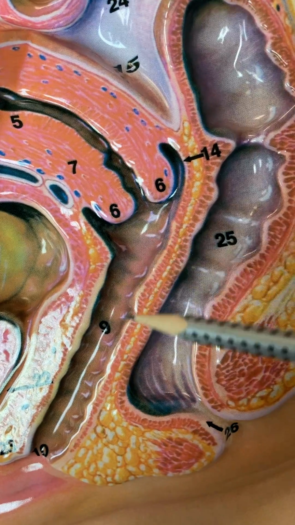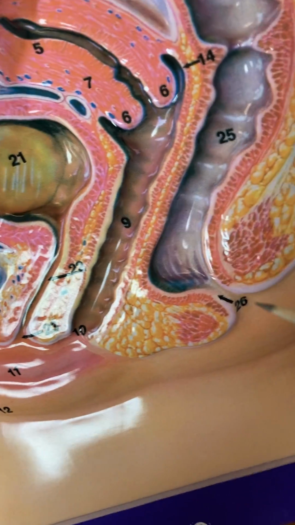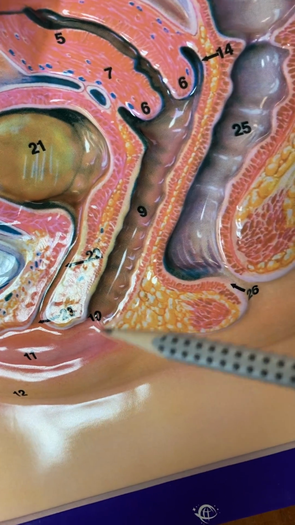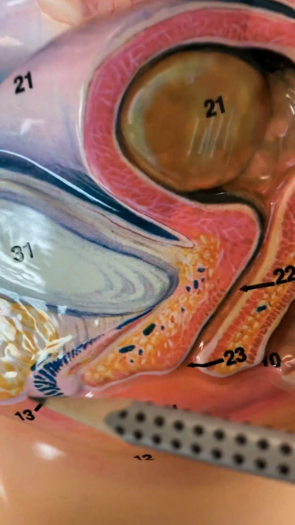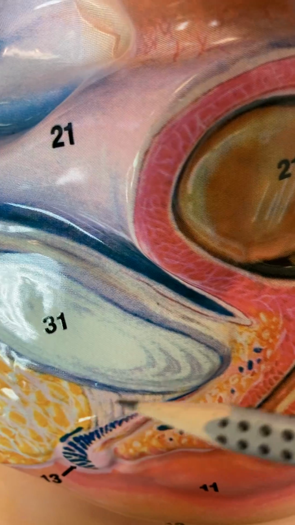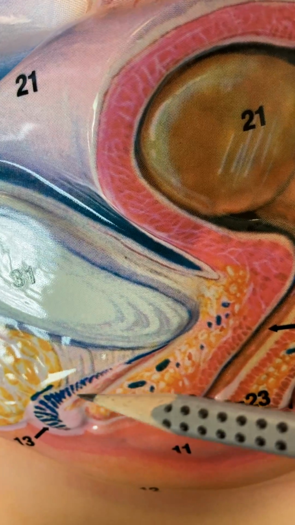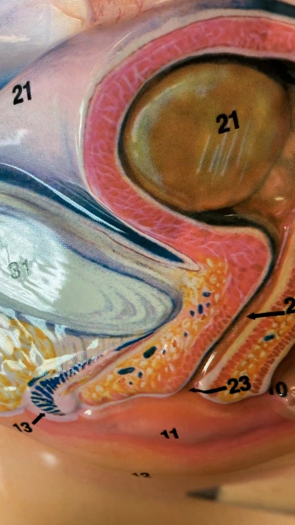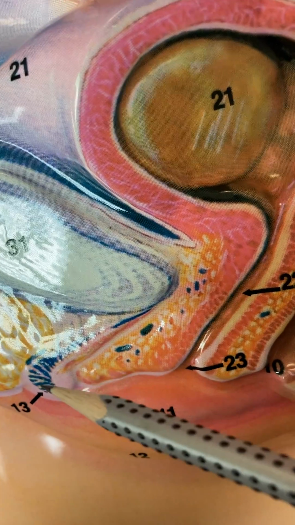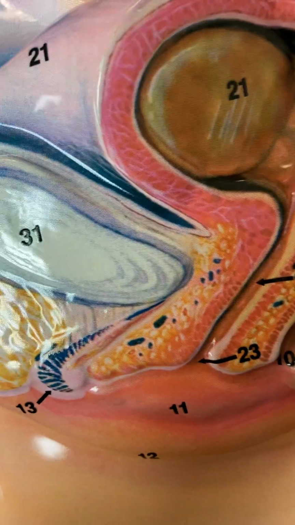So here is the vagina. So females have 3 openings: the anus, vagina, and then the urethra. Anterior to the urethra is a structure that kind of looks like the corpus cavernosum in males. It's made of the same spongy erectile tissue that the penis is, and it's the clitoris.